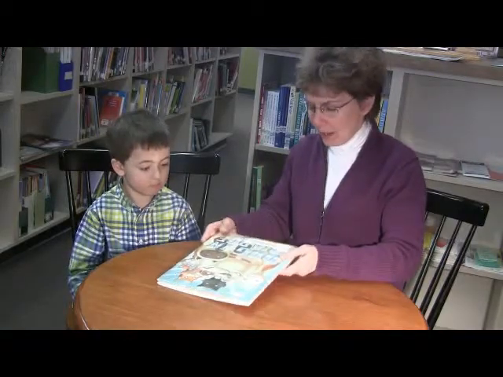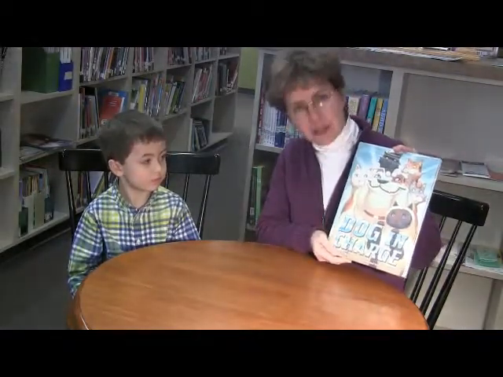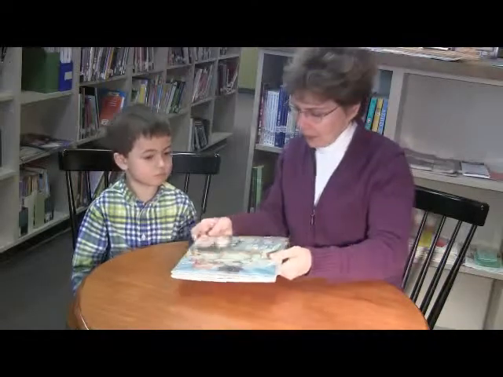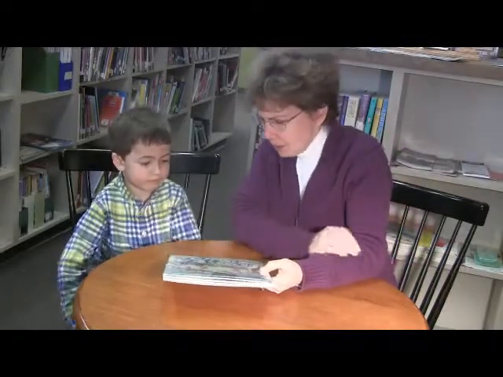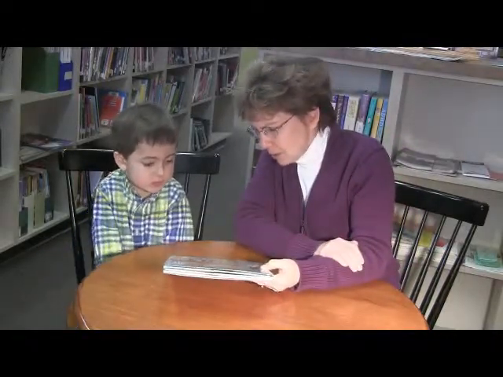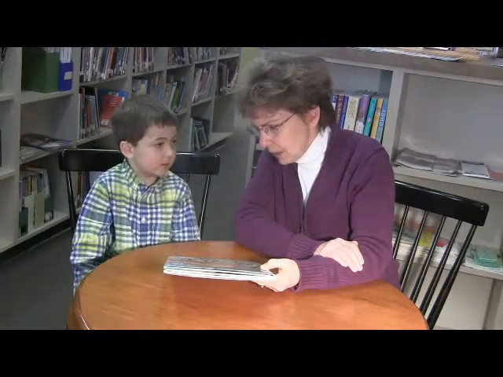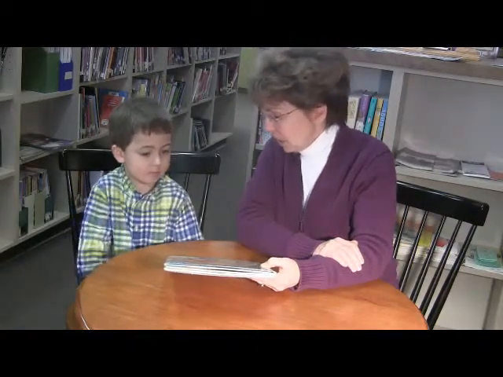This is Jacob, and I'm going to be reading a story to Jacob, and the story we're going to read is called Dog in Charge. So Jacob, when we look at the cover of this book, what do you notice? It has words on it, it does. What do you notice about the picture?